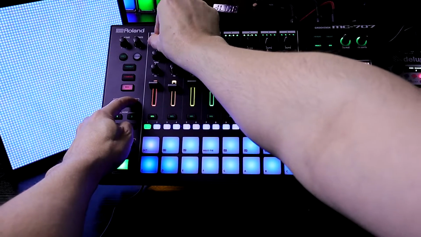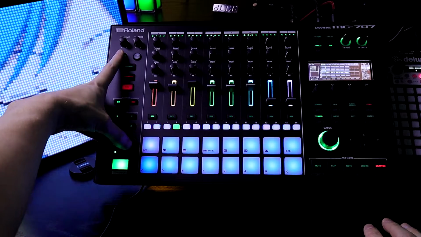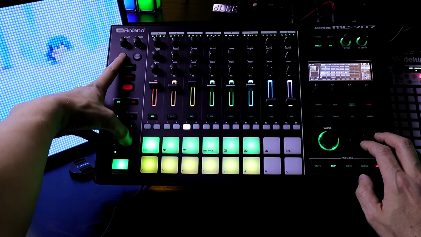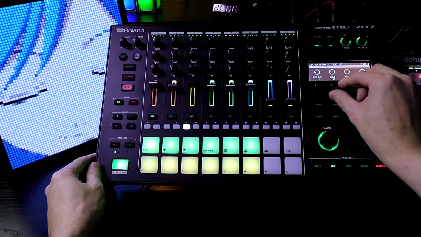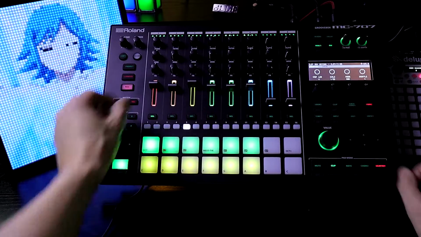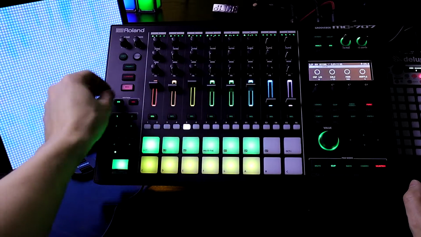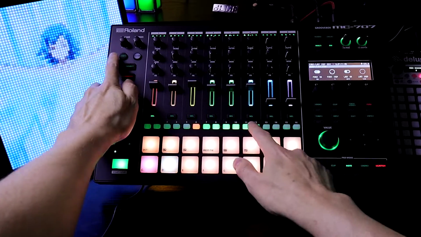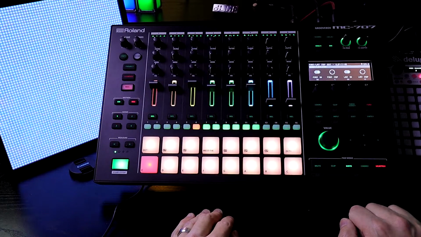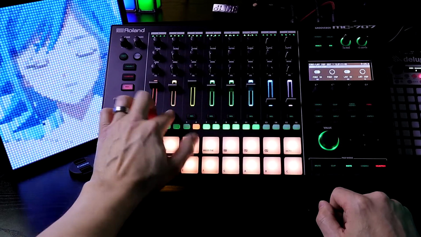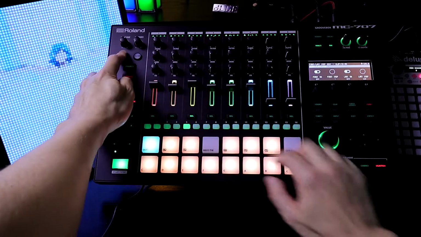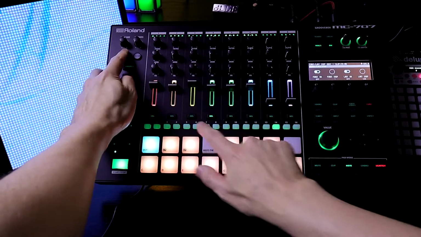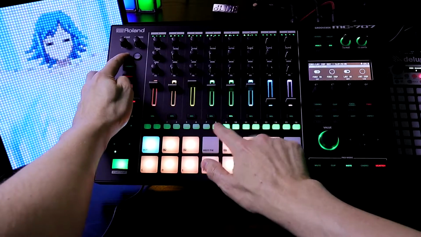Just playing with the motion on the drums. Let's make sure we're in here. Change it to random and then go fast. We're just going to play around with first, last. Do the same on here. First, last, etc.